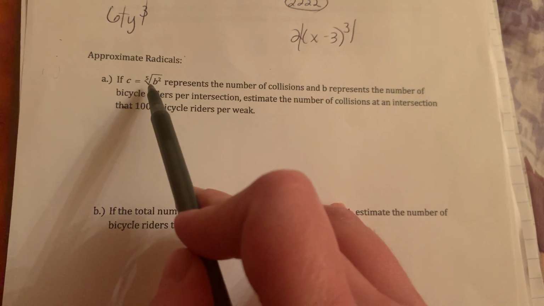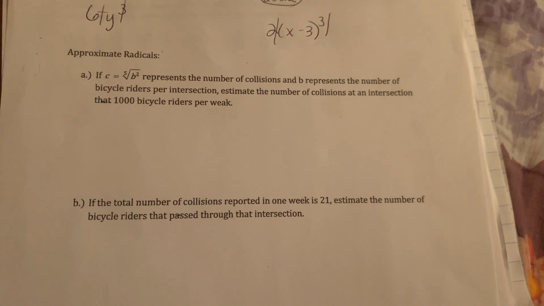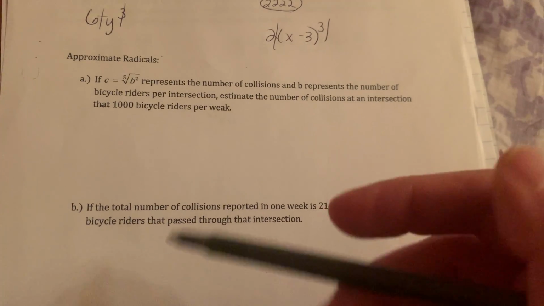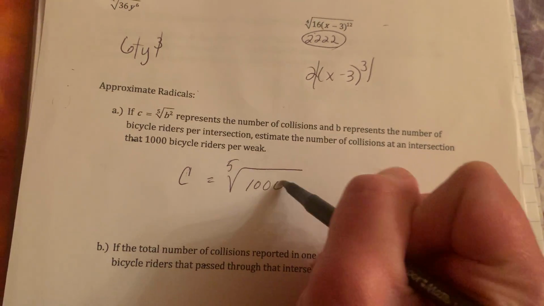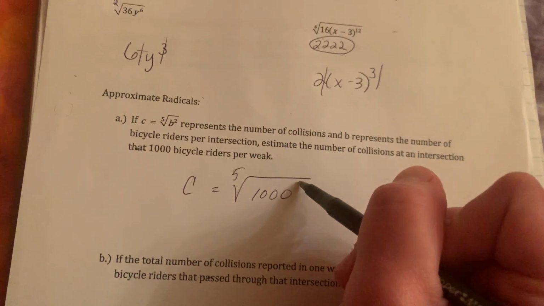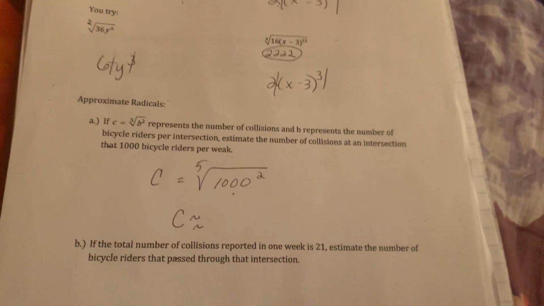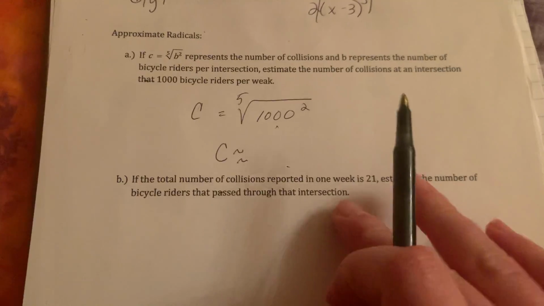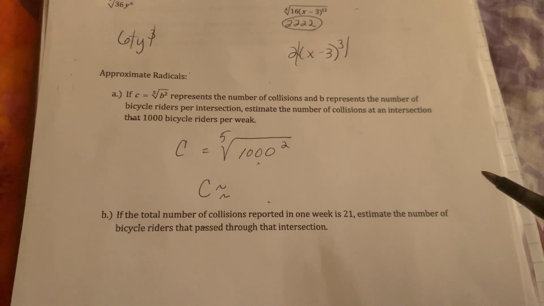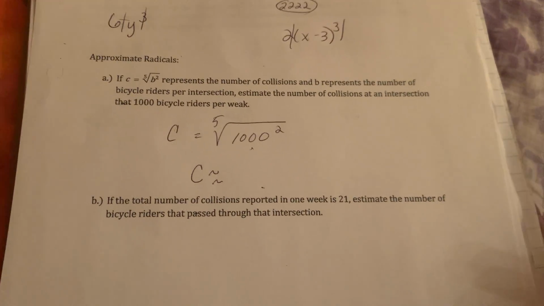All right, now here's a word problem. It says, if c equals the 5th root of b squared, and that represents collisions and bicycle riders per intersection, estimate the number of collisions if there are 1,000 bike riders a week. So you could just put this right in your calculator. I don't have my graphing calculator on me, but you just type that in and you will get your amount. They're just saying, okay, now let's solve equations with radicals in them.